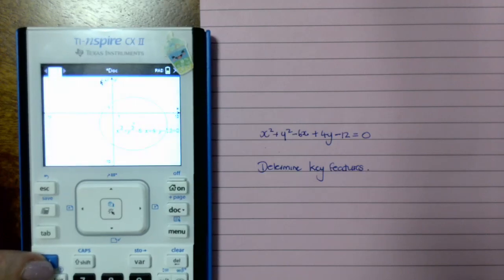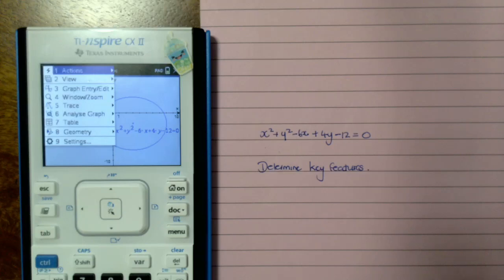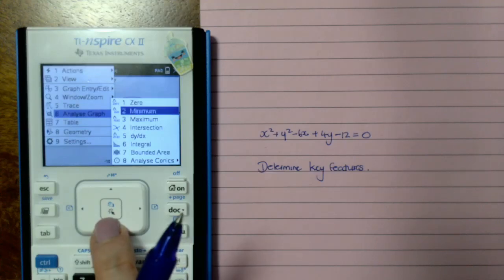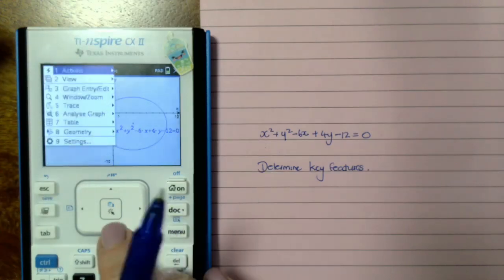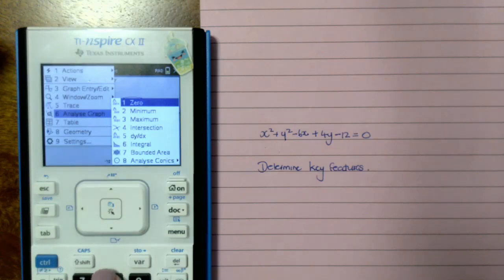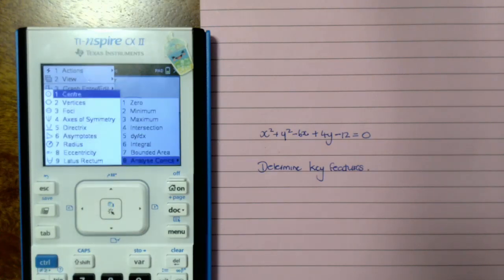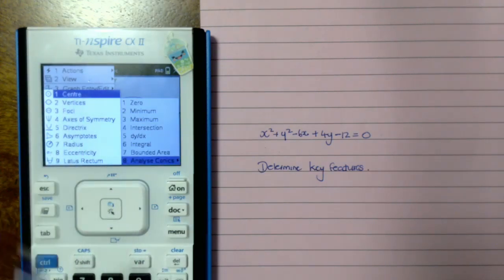I'm just going to see if I can make this contrast a little easier to see, just making it a little darker. I think that's a bit better. There we go. Now to find the key features, using Menu, Analyze Graph doesn't work as well for this, so I want to go down and use Analyze Conics. I find sometimes selecting the number works a bit better, and so if I want to find the center or the radius, I can go and click on that.